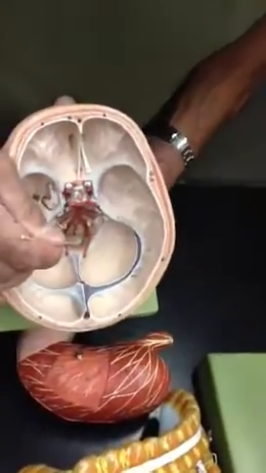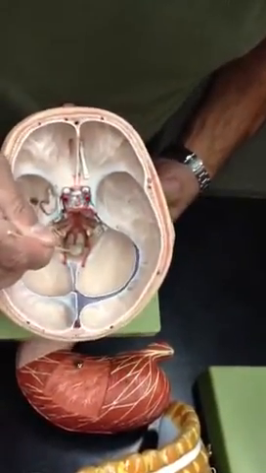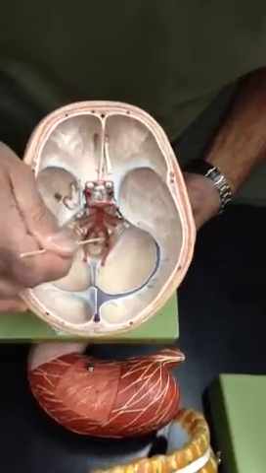Then we have the brain. So, looking inside here, we have the spinal cord right here, and on either side we have the vertebrals here and here.